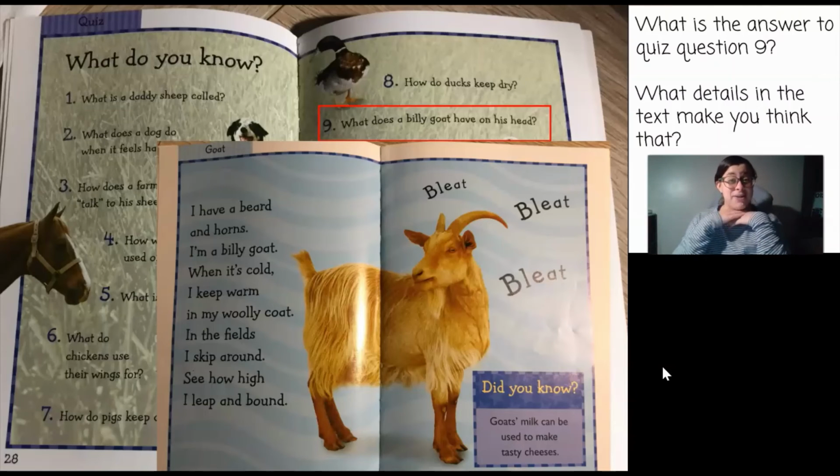Did you say that a billy goat has horns on the top of his head? You're right. We did that work earlier by looking at the details of this page and answering that question. The details on the page show the horns, and if we go back to the words, it says in the first sentence, I have a beard and horns.